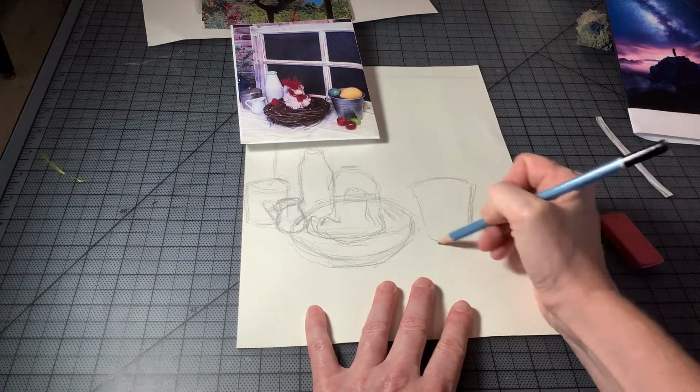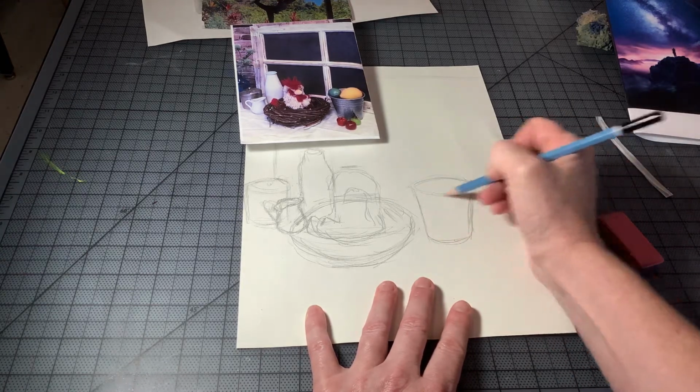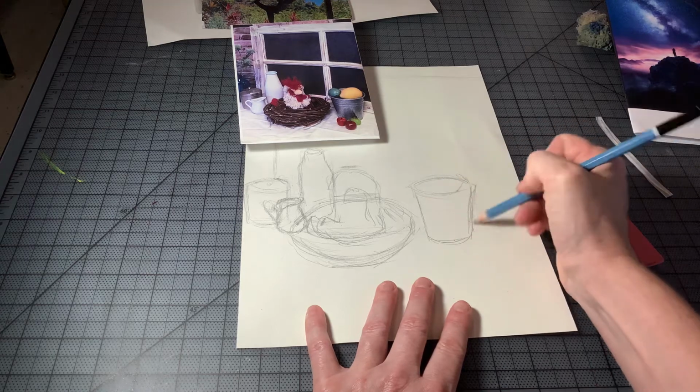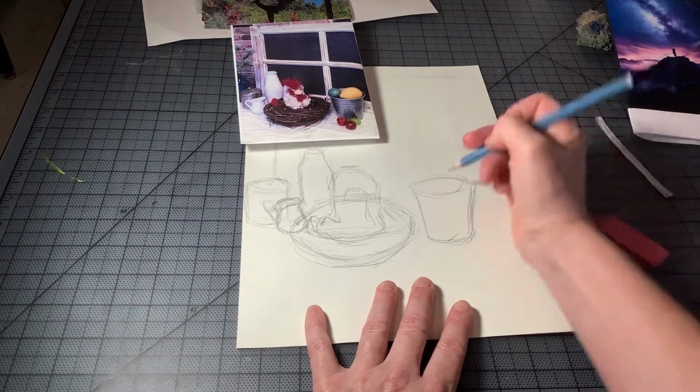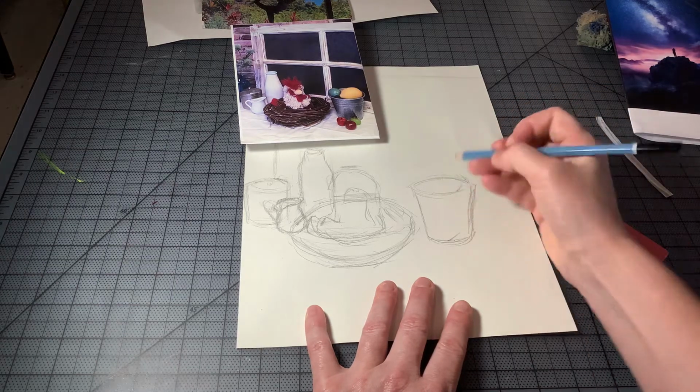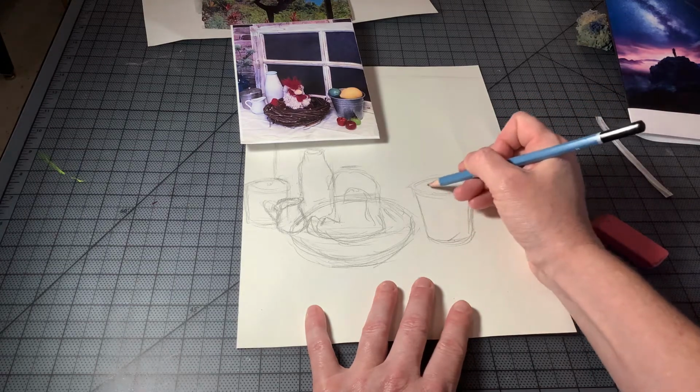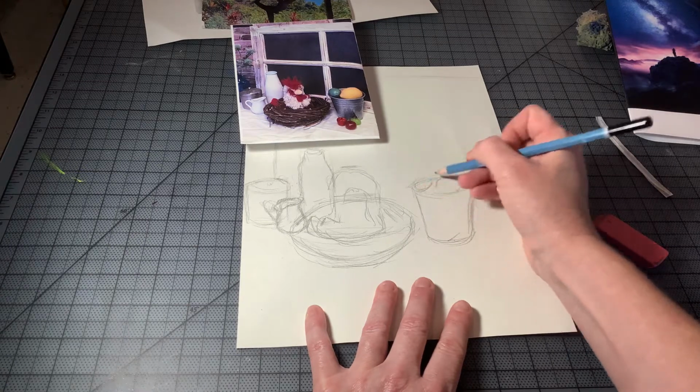And I can always go back and adjust it. In fact, I encourage that. Okay, then I have some objects inside of that little pot. So now I'm just going to try to show where those objects are.